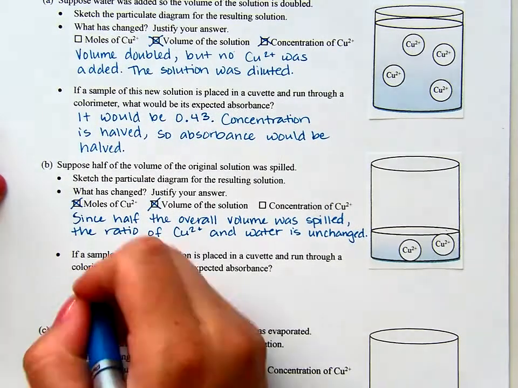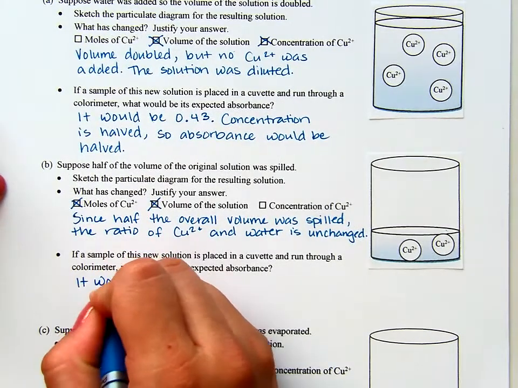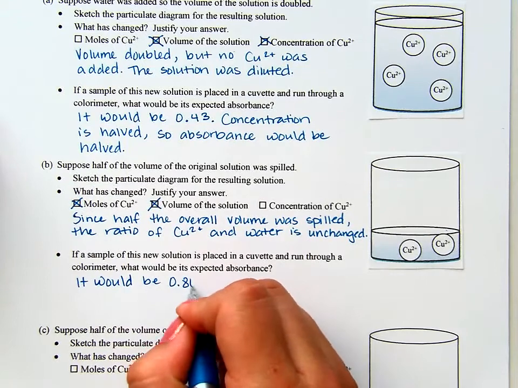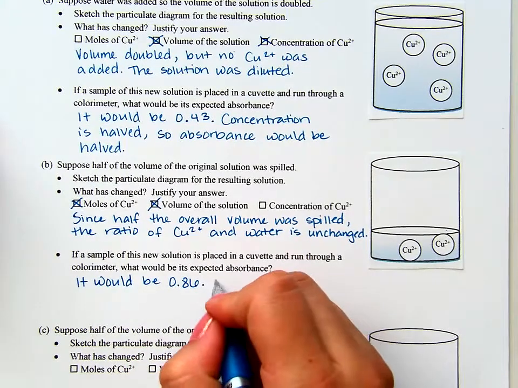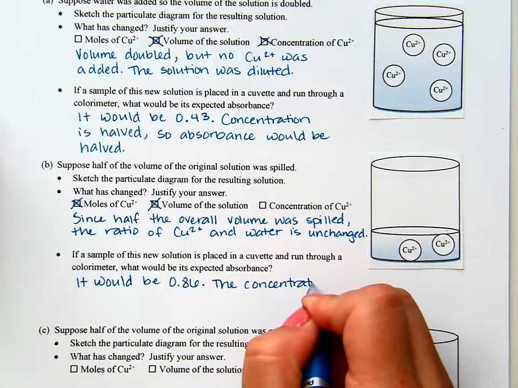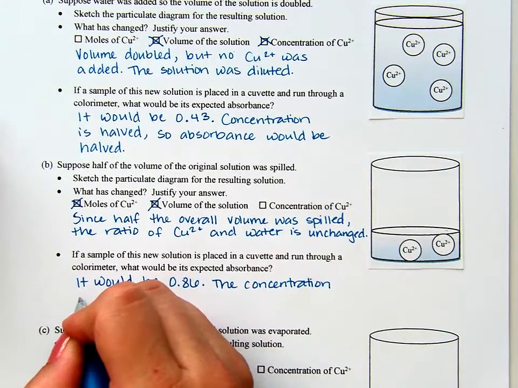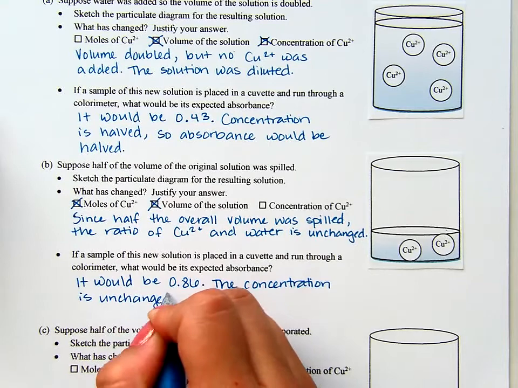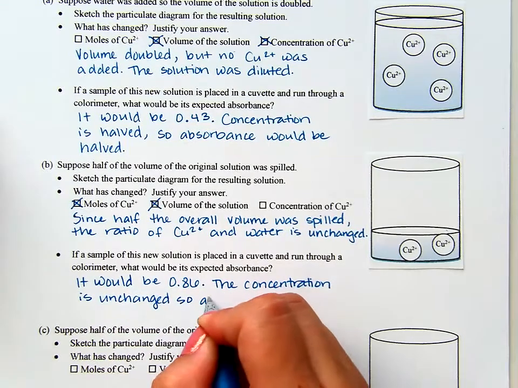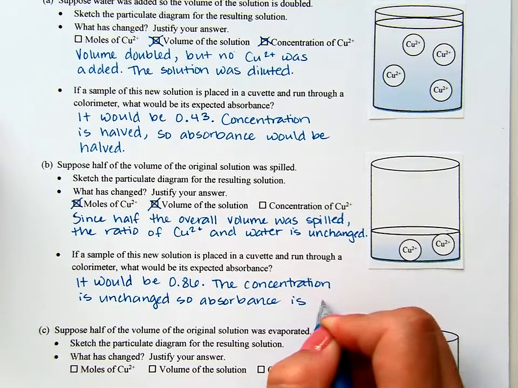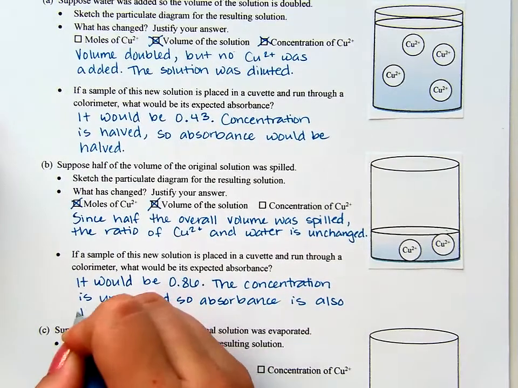So it would be 0.86. The concentration is unchanged. So absorbance is also the same.